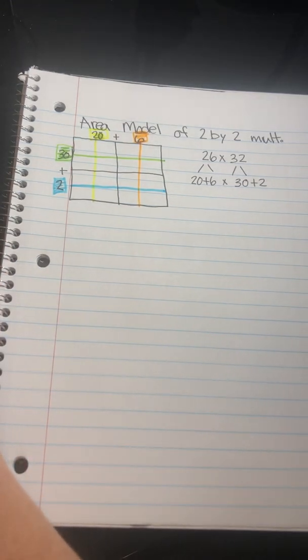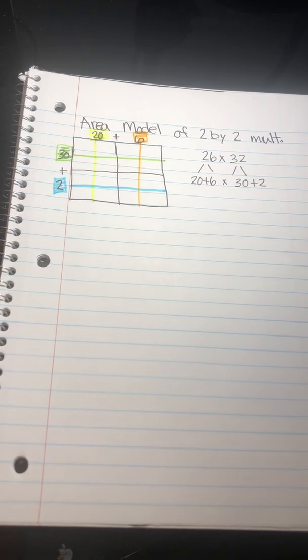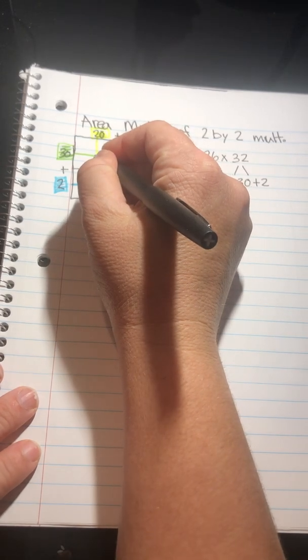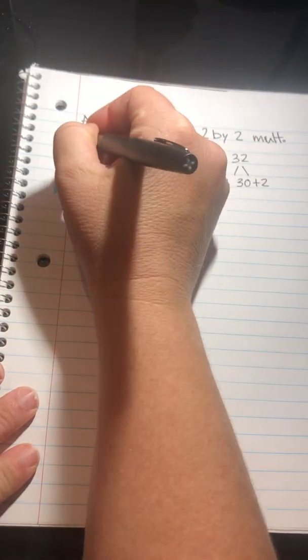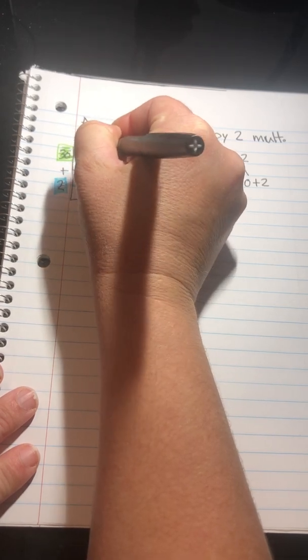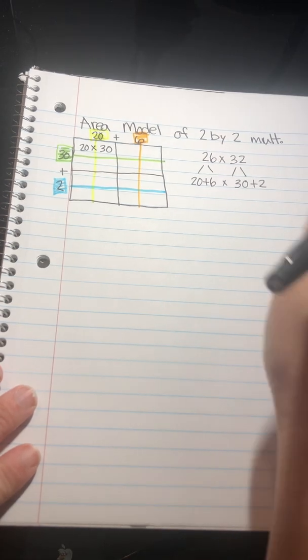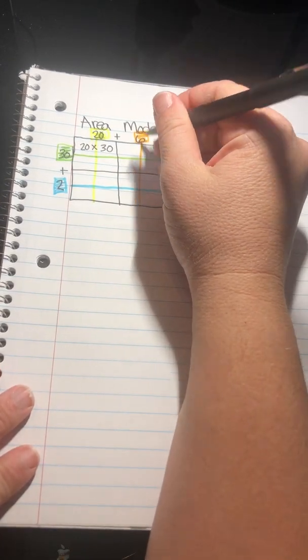Now, the two colors that collide or intersect are the ones that you're multiplying. Okay? So we have yellow and green here, so that means it's going to be 20 times 30 just in that box. Then we have green and orange.